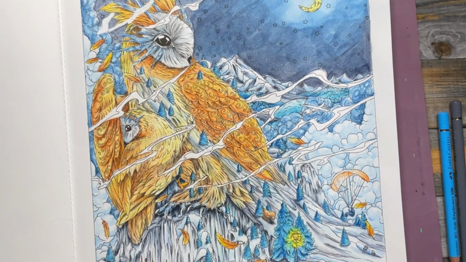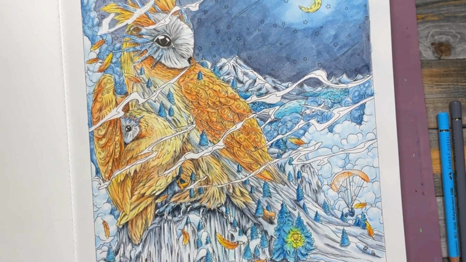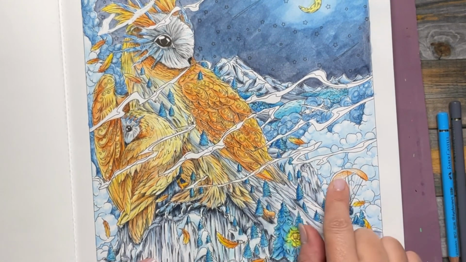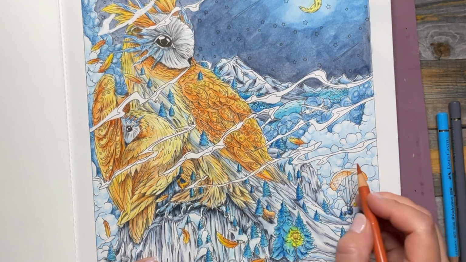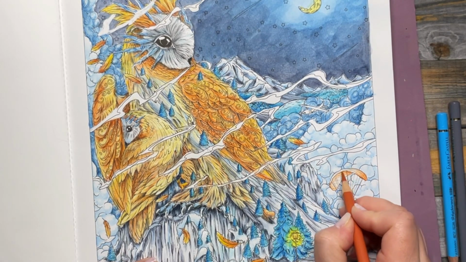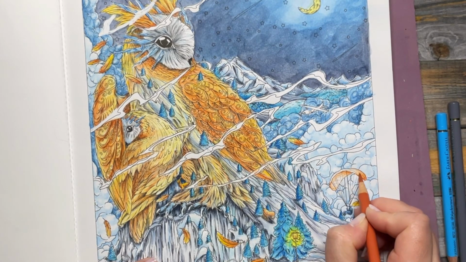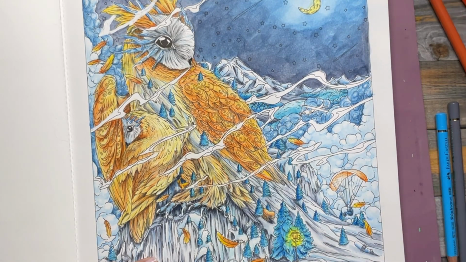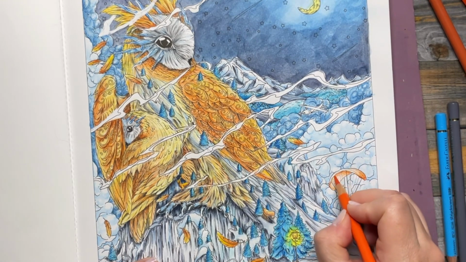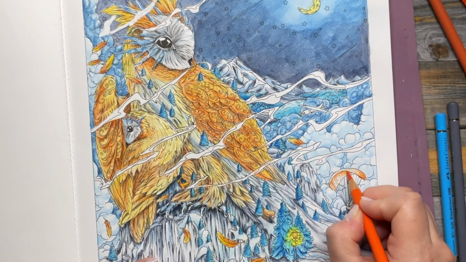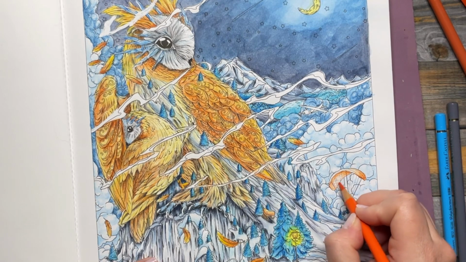I started this little hang glider off camera, and I just colored the person part of the hang glider in the dark blues and grays, and then the glider part I'm doing in some oranges. So first I did the watercolor just to put a light layer of that orange on there, and then I'm just darkening up the shadow areas with color pencil.